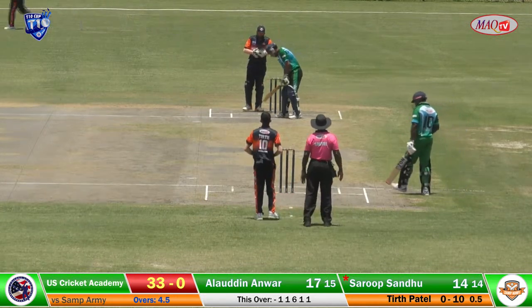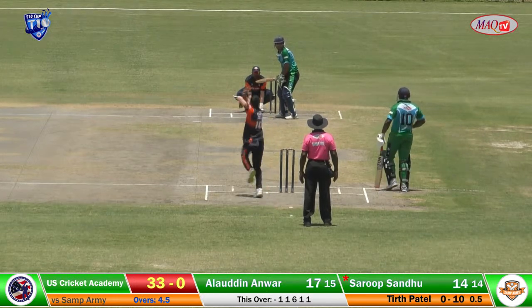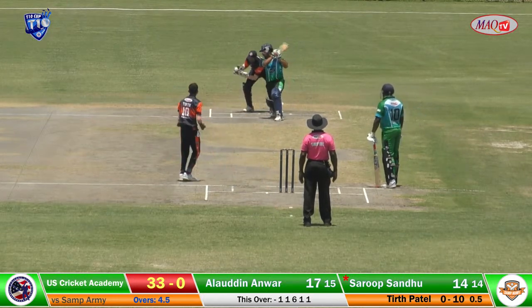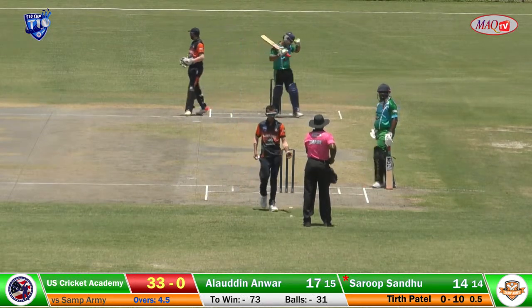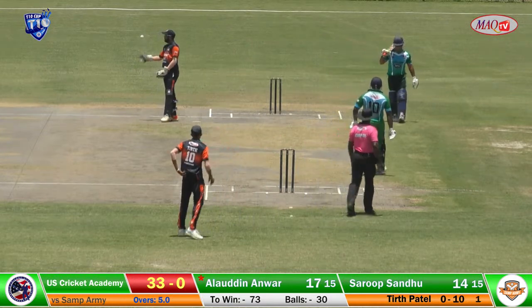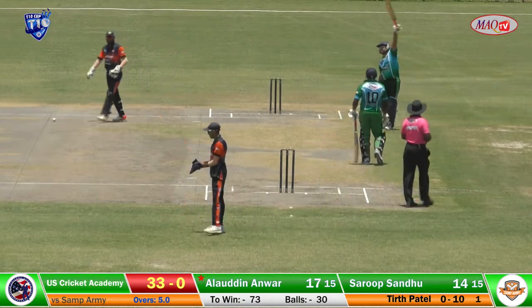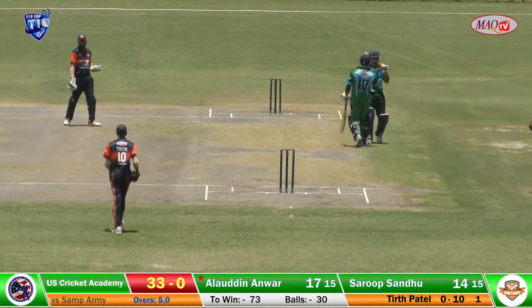So they're way behind the 18th ball. They're playing there behind the 18th ball. Outside the off, some drifting away. End of the over. End of 5. They're halfway there in 33 overs. 73 to win off the last 5 overs. It's not going to get any easier.